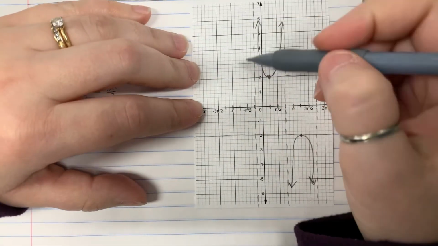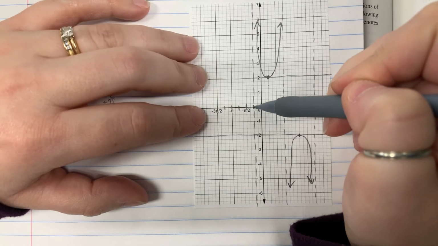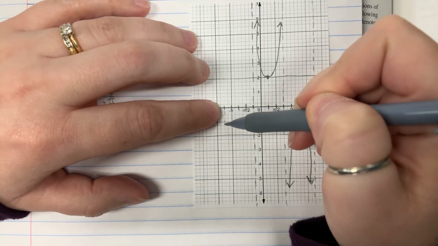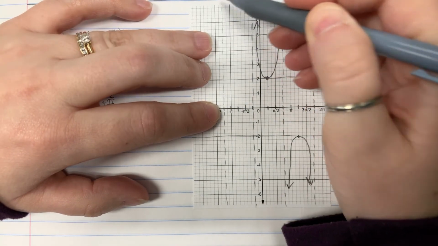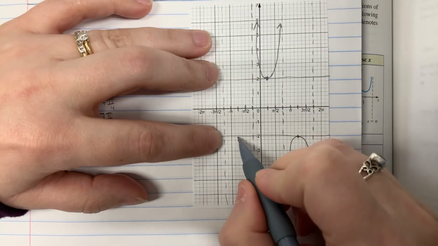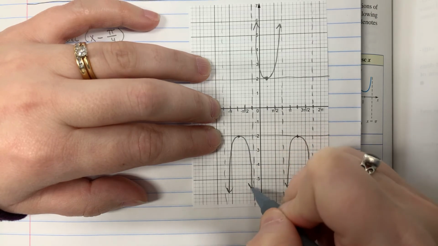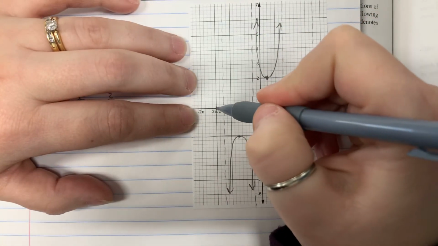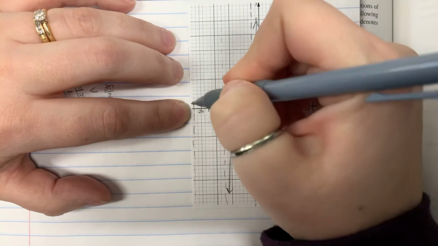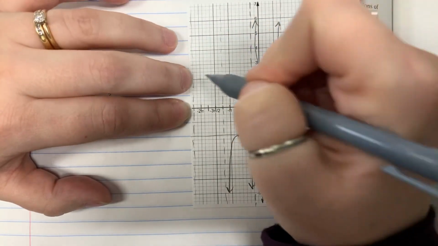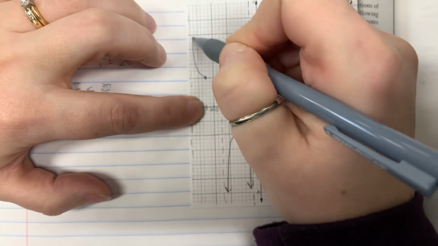So let's find where that asymptote would be. Remember, there's 1, 2, 3, 4 between my asymptotes. So 1, 2, 3, 4. There's another one right here. I feel like once you get 1 or 2 of those parabolas drawn, it's pretty easy from there. So the middle of that one, and then here's my parabola going downward. And then over here, 1, 2, 3, 4, that would be another asymptote right there. And then up from 2 in the middle would be my next parabola.